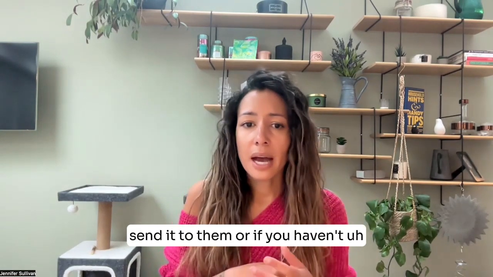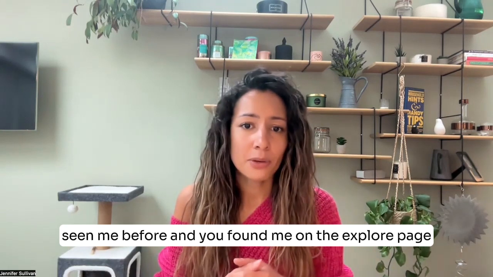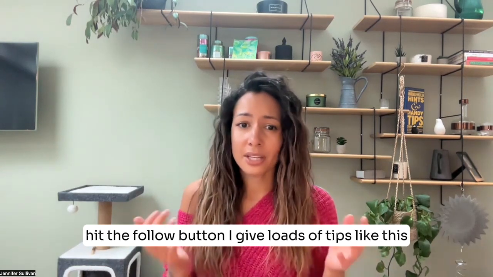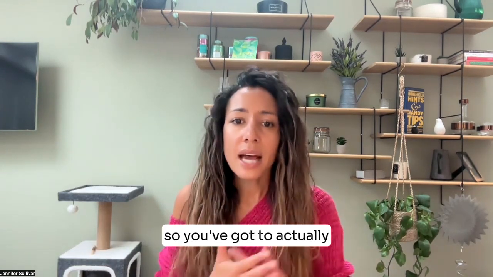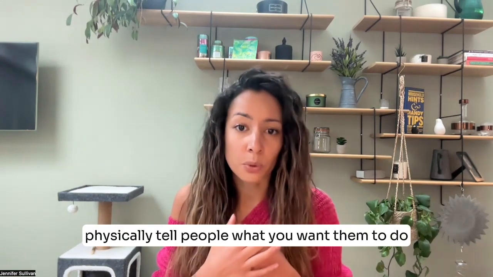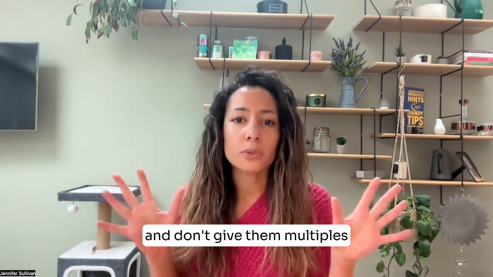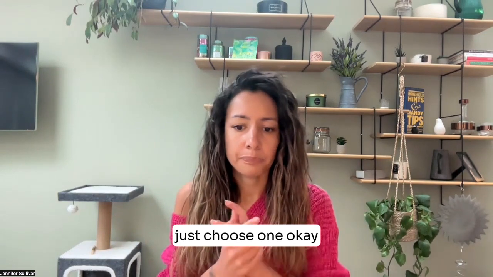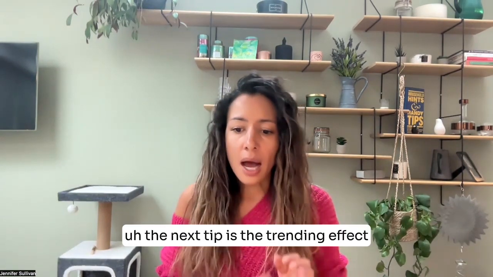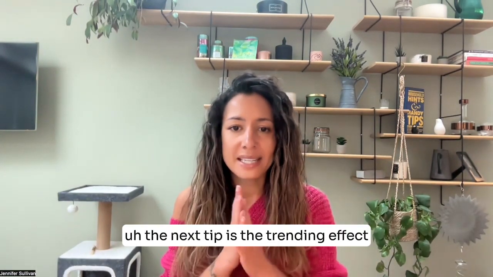Or if you haven't seen me before and you found me on the explore page, hit the follow button. I give loads of tips like this. So you've got to actually physically tell people what you want them to do, and don't give them multiples, just choose one. Okay. The next tip is the trending effect.